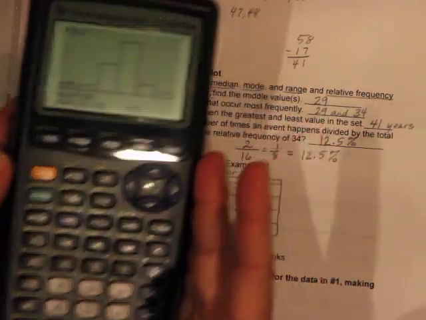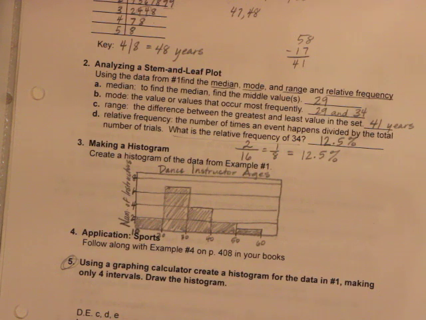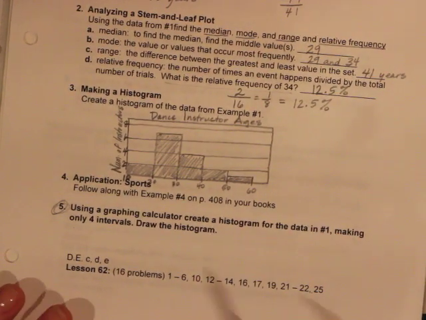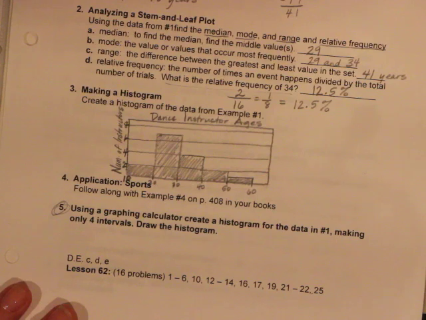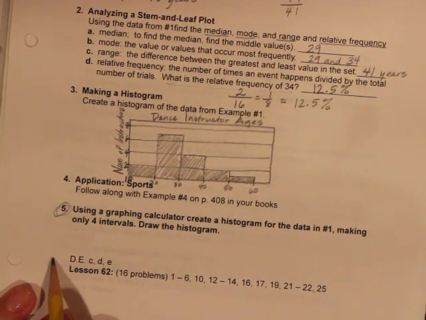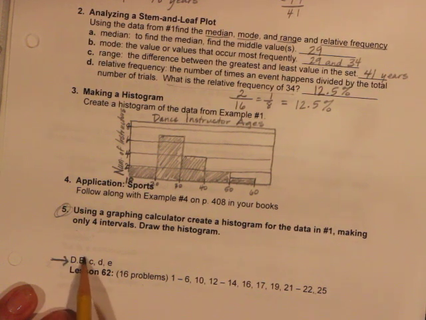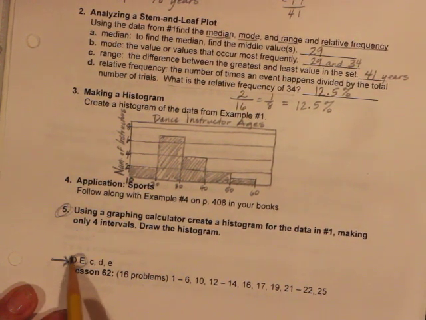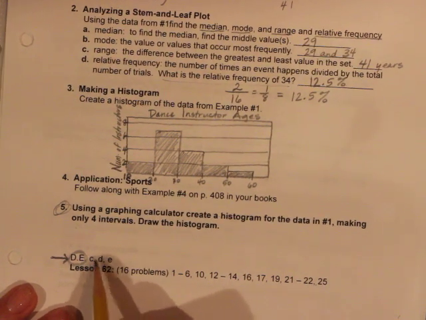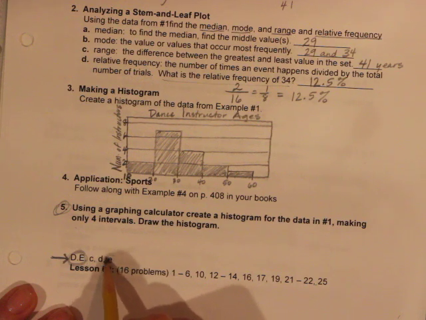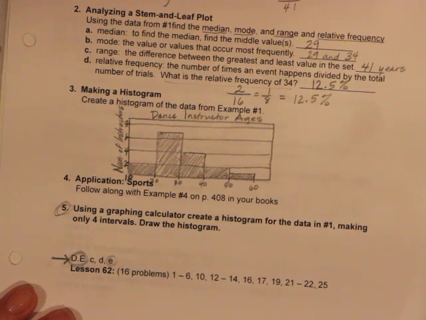Okay, guys, hopefully your histogram looks about like that. Now the last thing that we have to do, I'm actually going to change this for you. I'd like for you to move on now to the practice problems here. This DE stands for dry erase. On your dry erase boards, you can do this with a partner or on your own, either way, but I want you to complete letter C and letter D, and then letter E right here is creating a histogram using a graphing calculator.